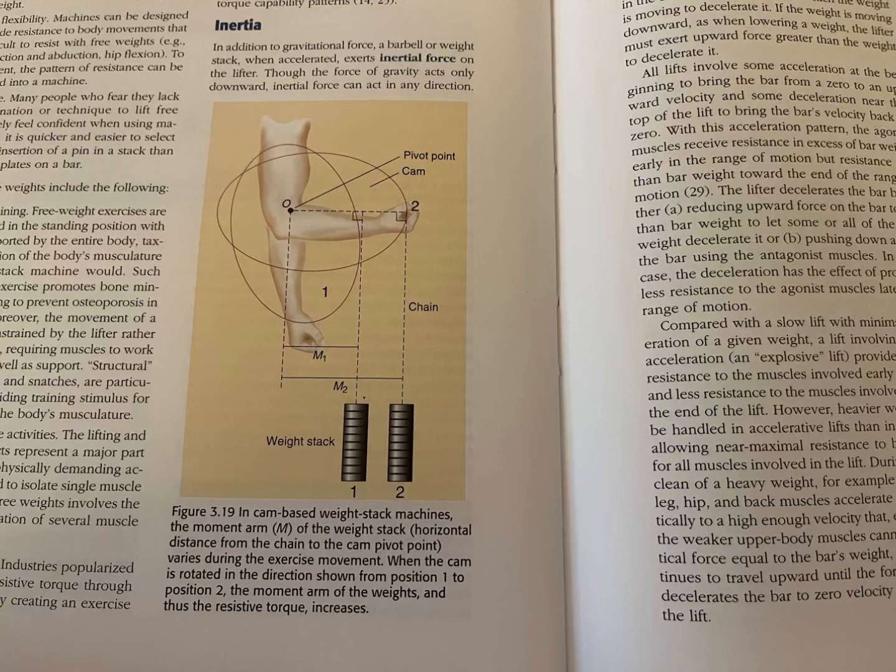Ease of use. Many people who fear they lack the coordination or technique to lift free weights safely feel confident when using machines. Also, it is quicker and easier to select a weight by inserting a pin in a stack than mounting plates on a bar.